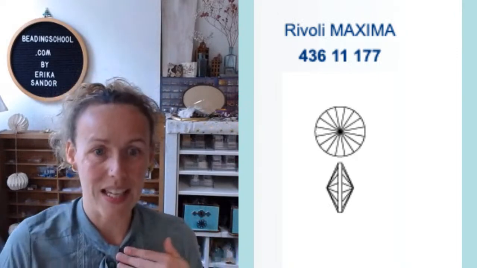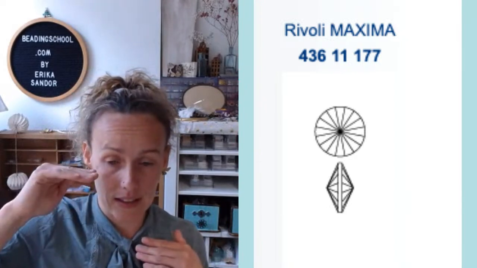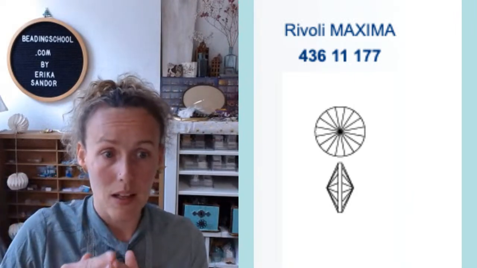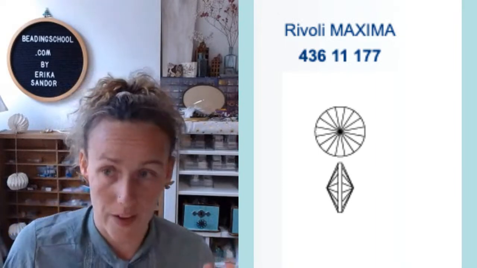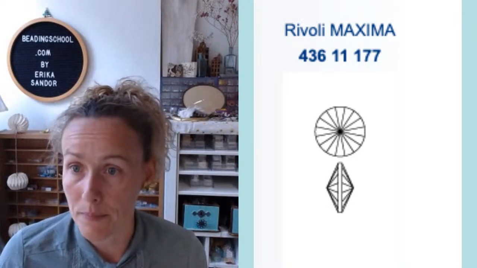Sometimes when gemstone cutters make a rivoli, they would make a tiny smooth point in the middle, but with the Preciosa crystal rivolis, they are perfectly pointy in the middle, both on the top and at the bottom.